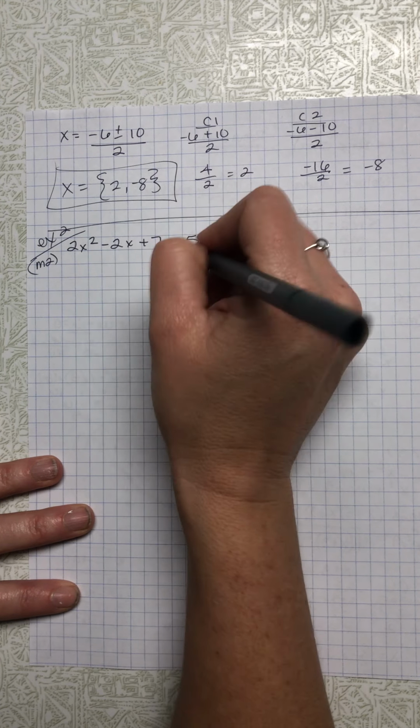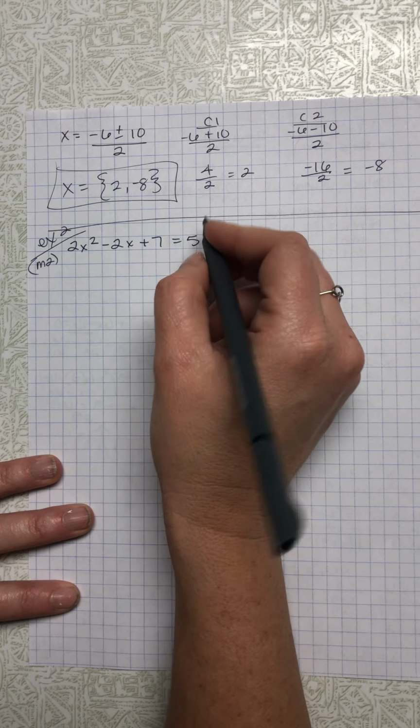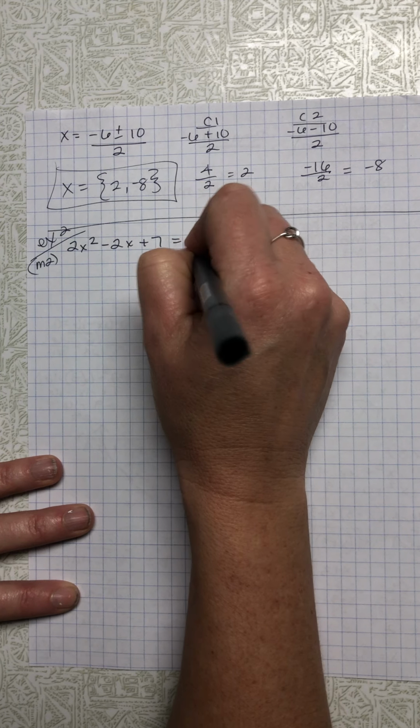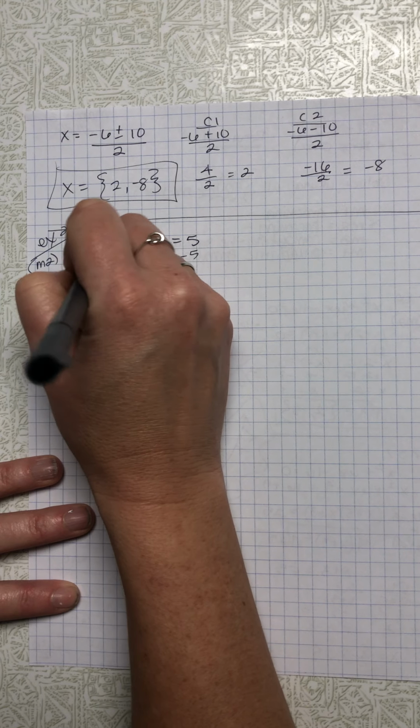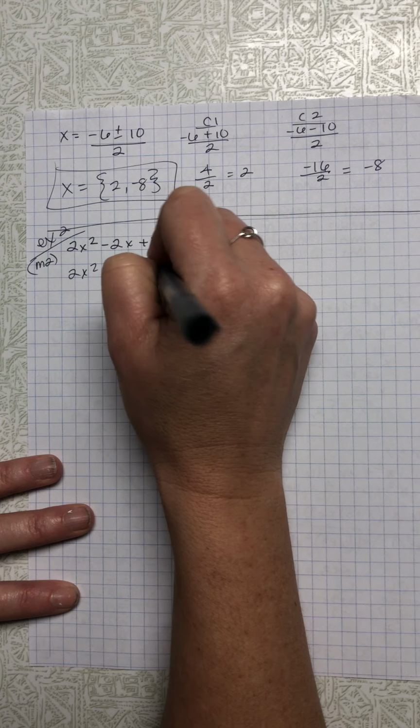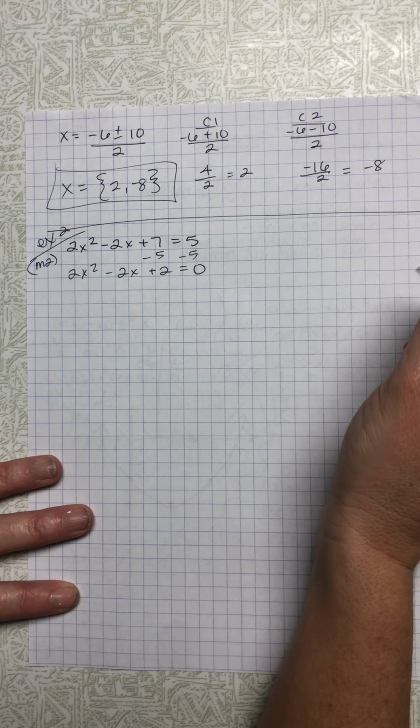First thing we need to do is, can't have things on both sides, so we're going to bring it over. We want it equal to 0. So I'm going to move the 5. 2x squared minus 2x plus 2 equals 0.